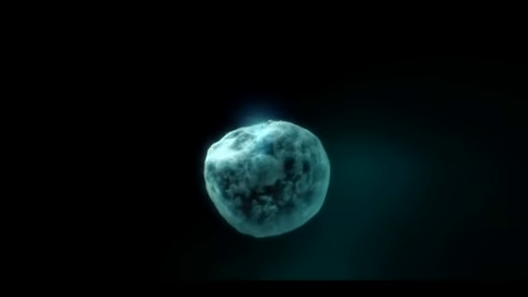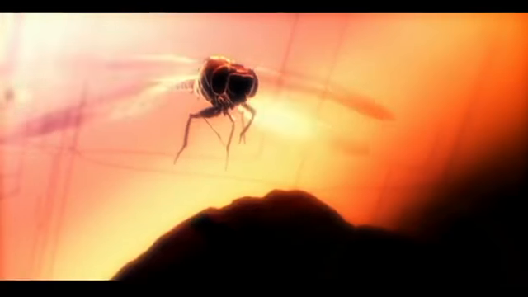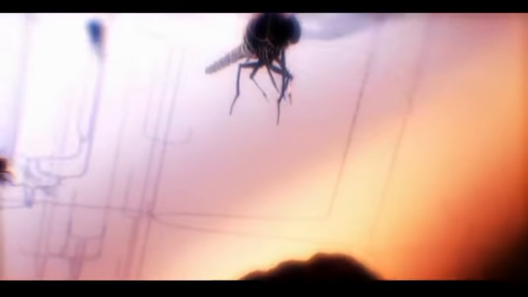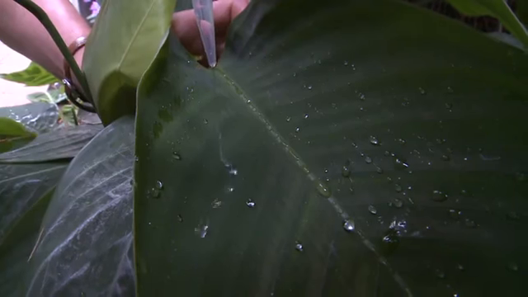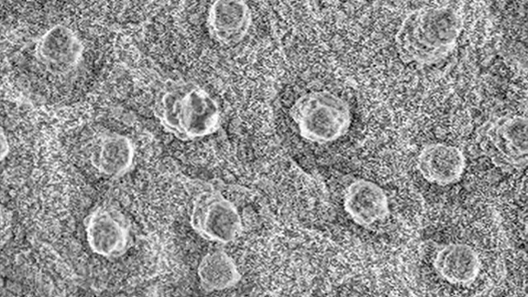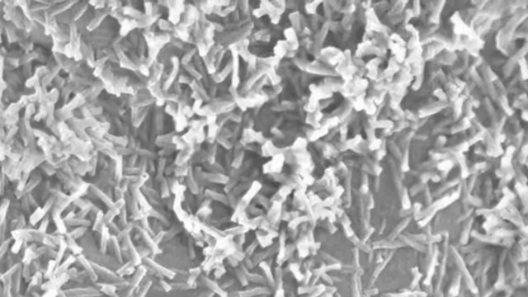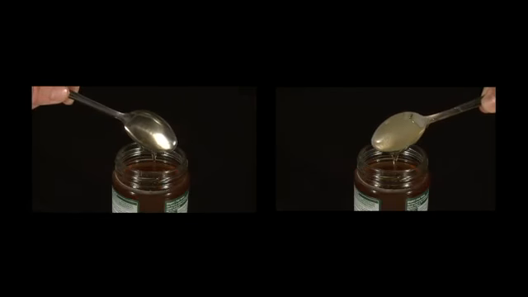Life has spent 3.8 billion years finding clever ways to use the nanoscale. Now we can understand nature's nano secrets. We can use them for ourselves. Many tropical plants have leaves where water just runs off. This keeps them clean. If we look at the nanoscale, we can see tiny structures which stop the water from sticking. By copying these structures, we can make our own water-repellent surfaces. Some that even honey doesn't stick to.